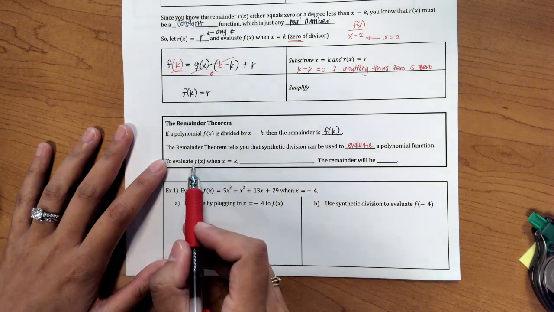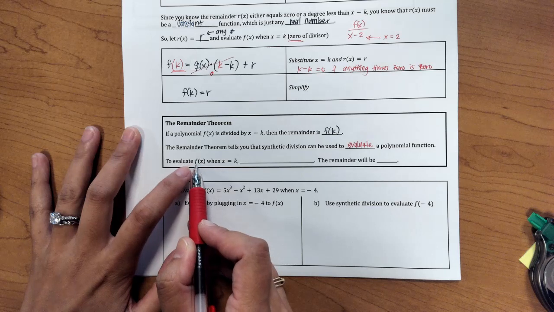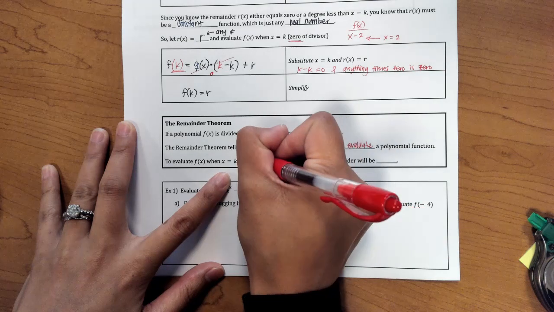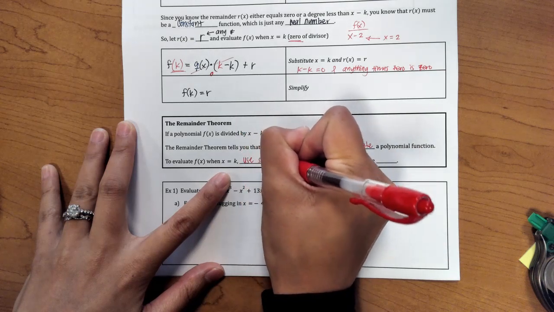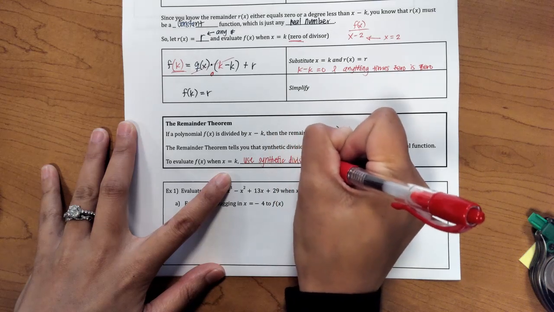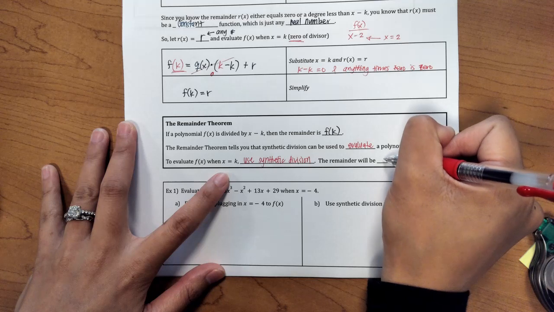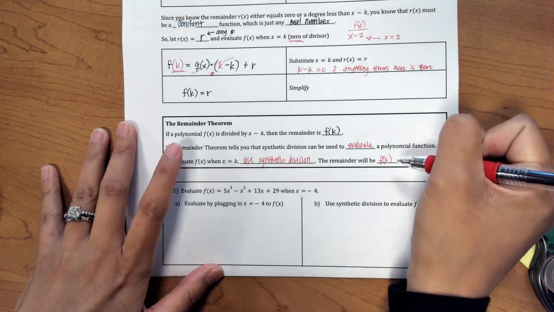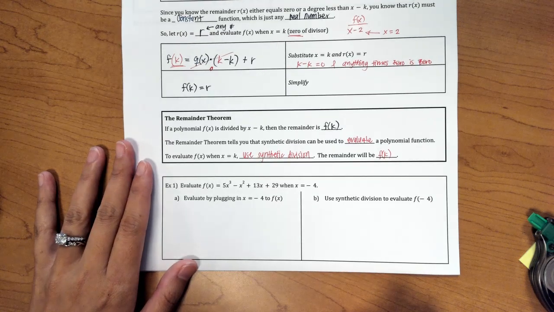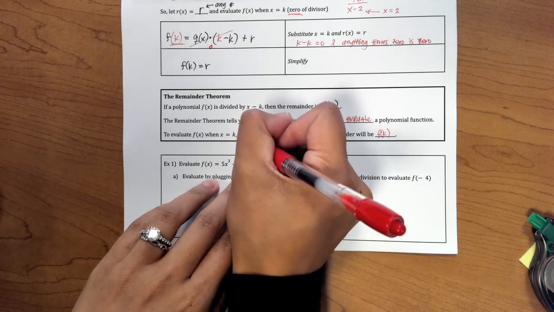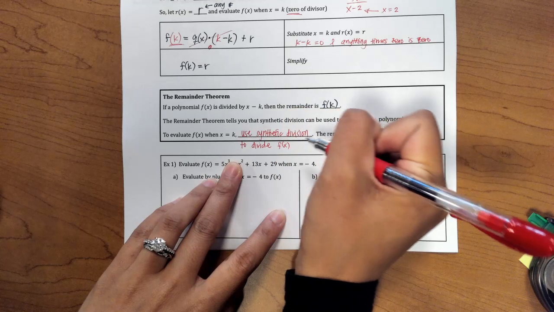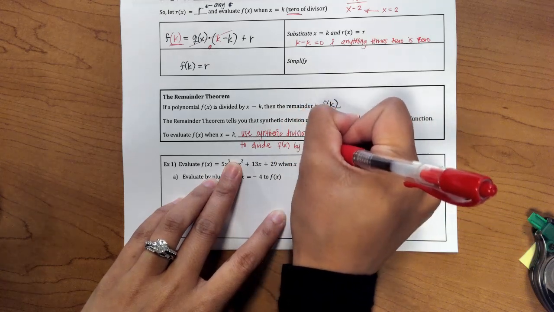So to evaluate f of x when x equals k, use synthetic division, and the remainder will be f of k. I should say to divide f of x by x minus k.